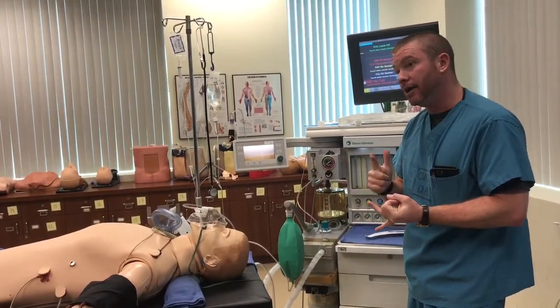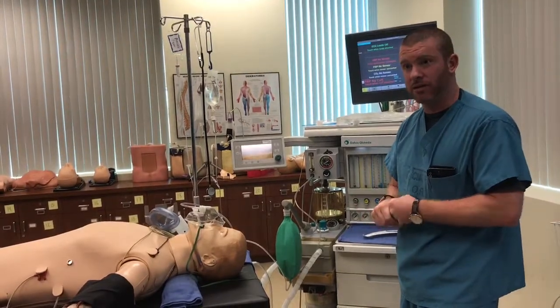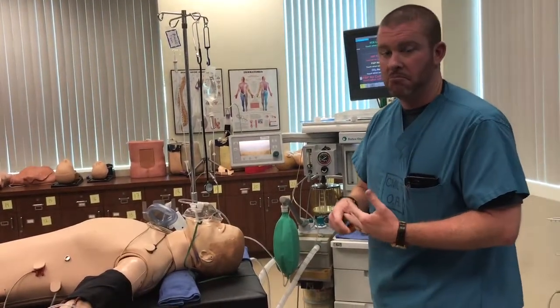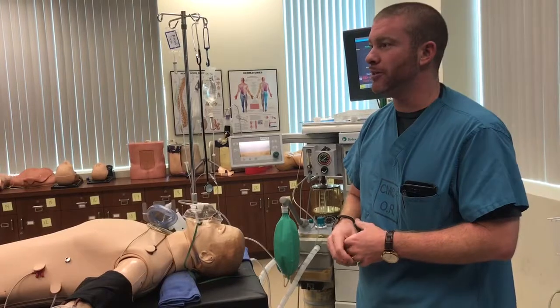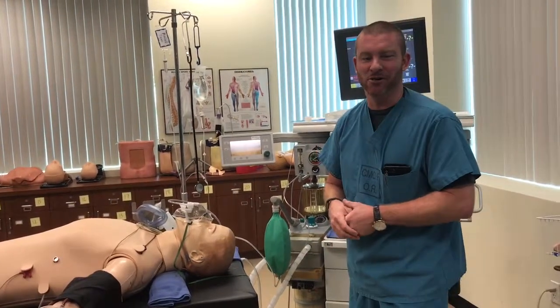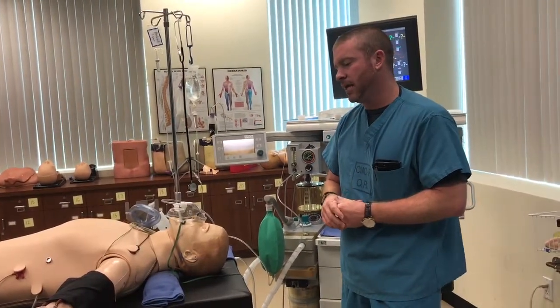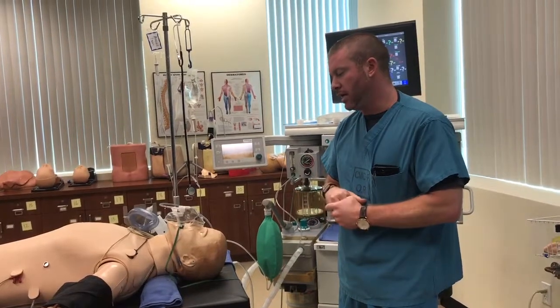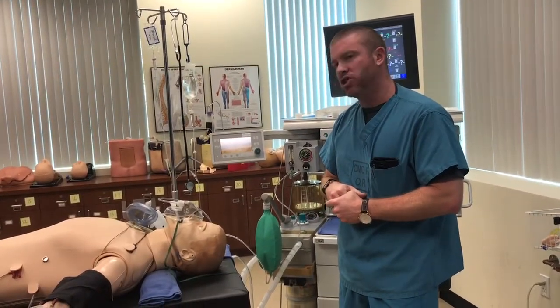That's maintenance, that's emergence, that's extubation. Seems pretty simple, right? The emergence and extubation would be about the hardest thing that you learn in all this, okay? And it's really an art. You'll get it. Questions?